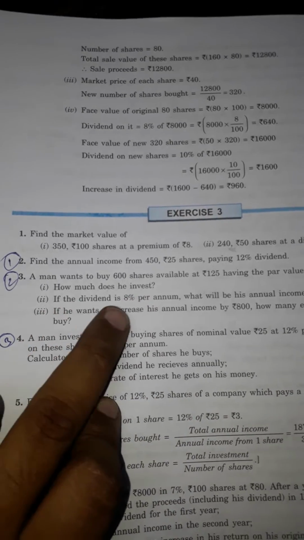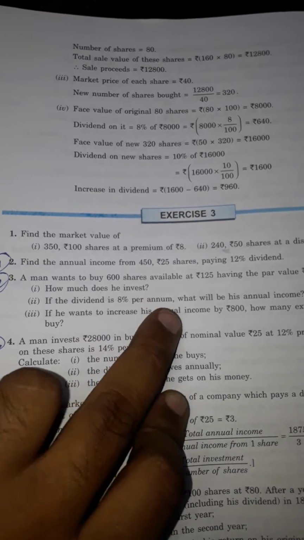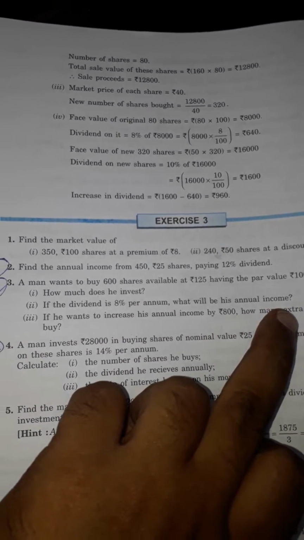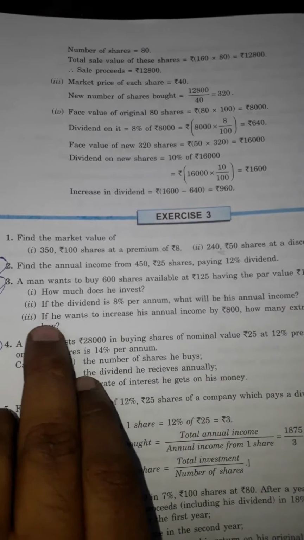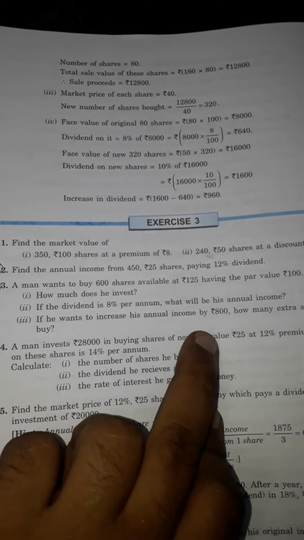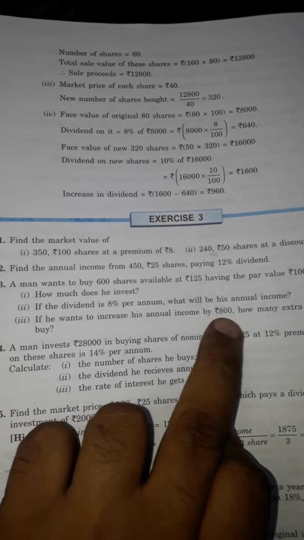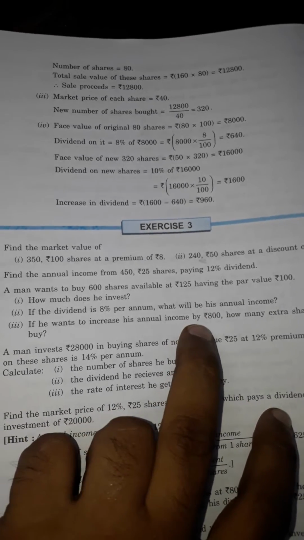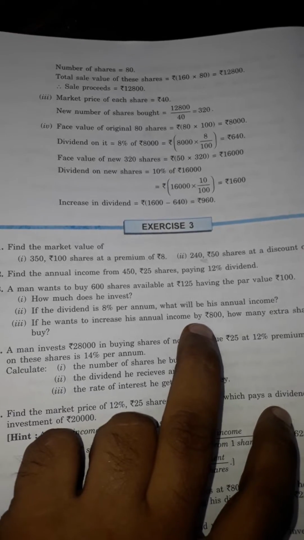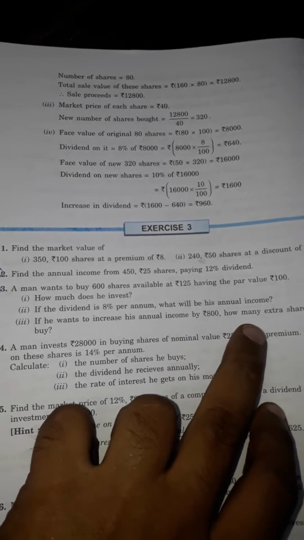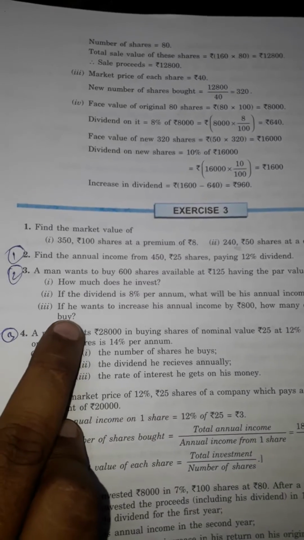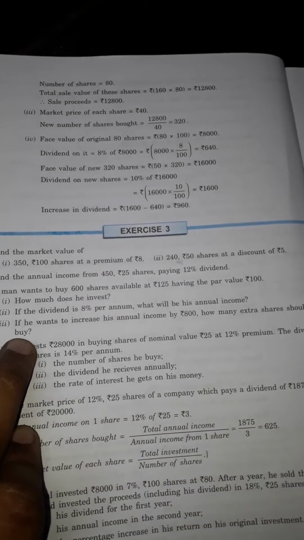Second one, if the dividend is 8% per annum, what will be his annual income? Annual income is asked. If he wants to increase the annual income by 800, please underline this small word, that is by 800. How many extra shares should he buy?